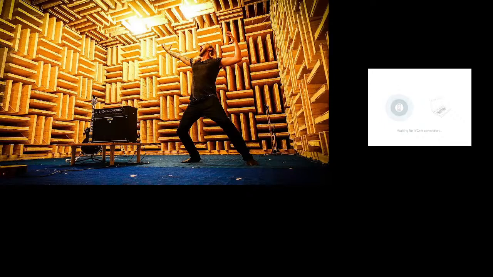So the first thing you're going to want to do to be able to create a virtual camera using OBS is download OBS at obsproject.com. I'm going to put the link in the description. So you're going to download that first. And notice you have the option to download the Windows, Mac, or Linux version. I'm going to focus on the Windows version today.